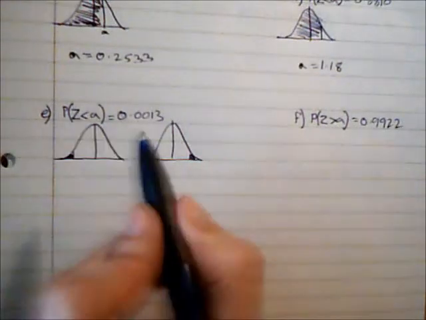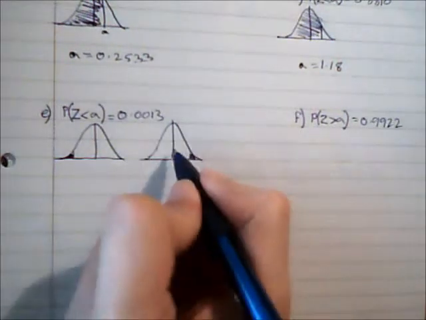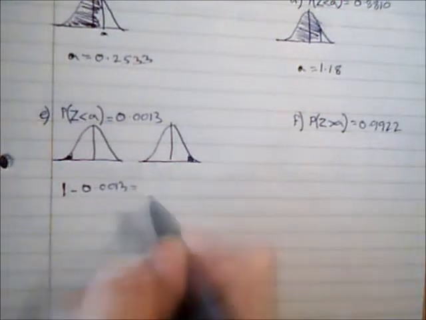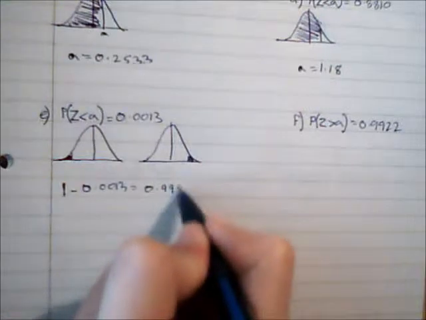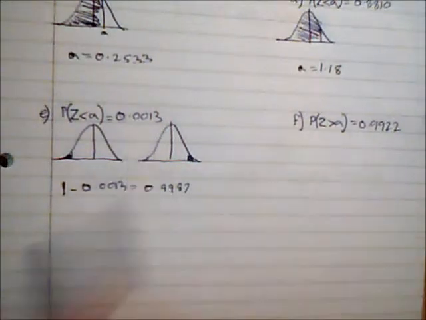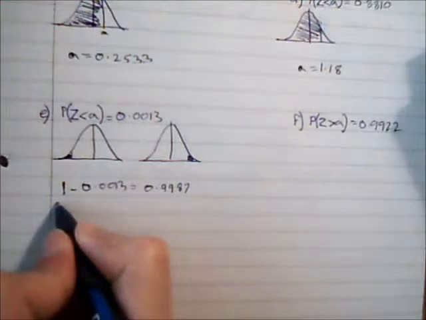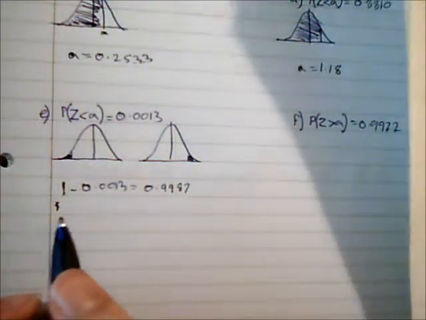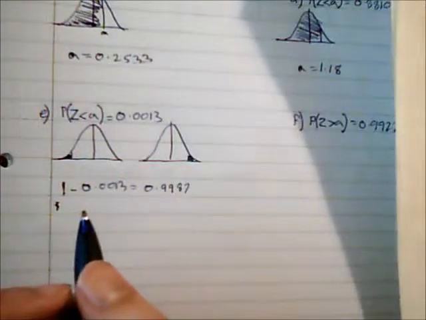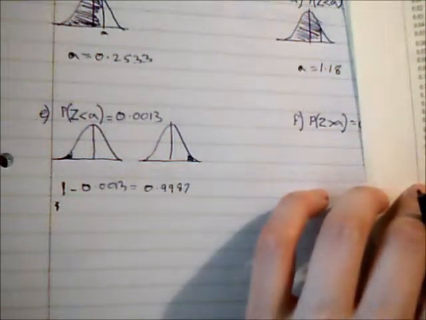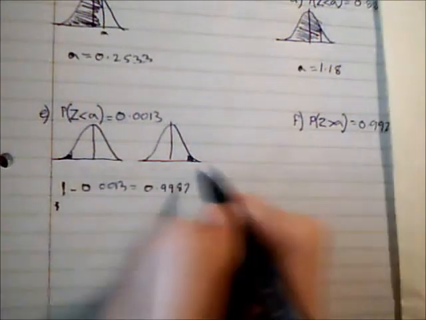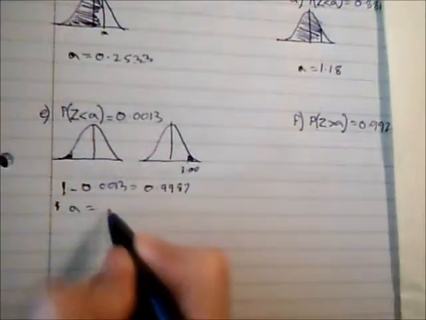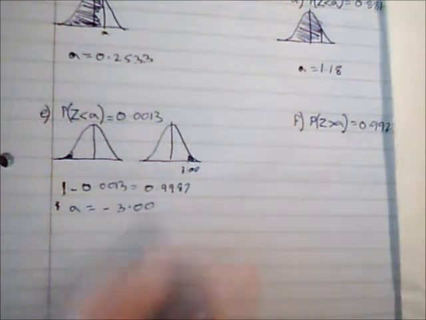So what I'm going to say is that this white shaded area must have a probability of 1 subtract 0.0013, which is then 0.9987. Can I look that up? Let's see if I can look up that 0.9987. If I look that up, I find, yep, it's 3. So this value here is 3.00, and my value of a that I wanted is negative 3.00.